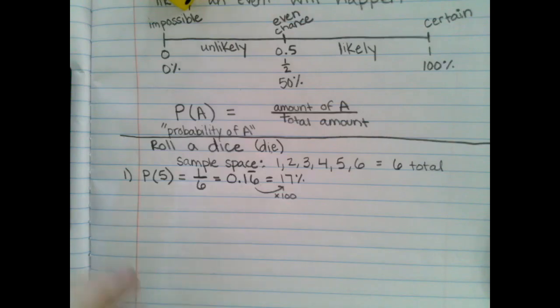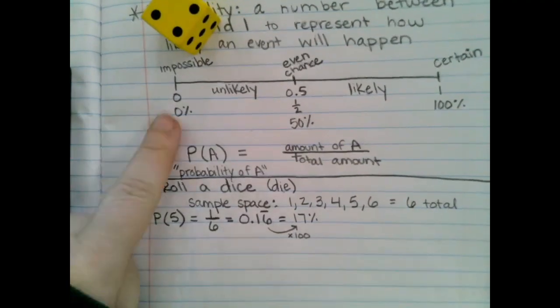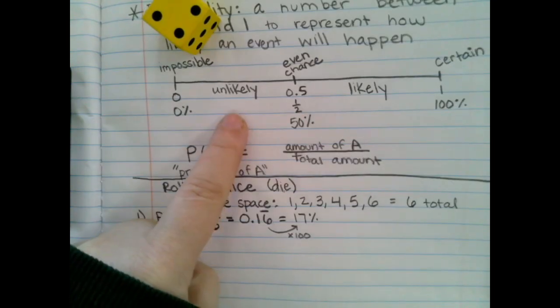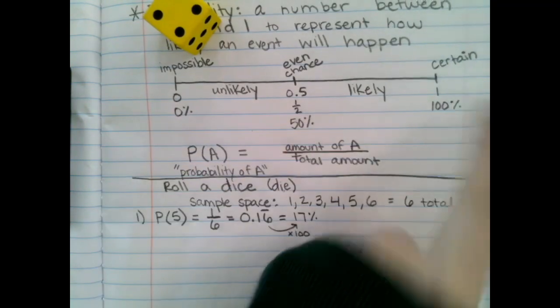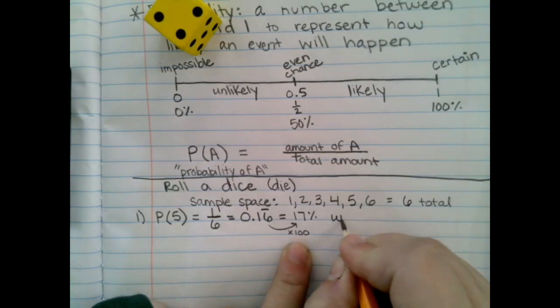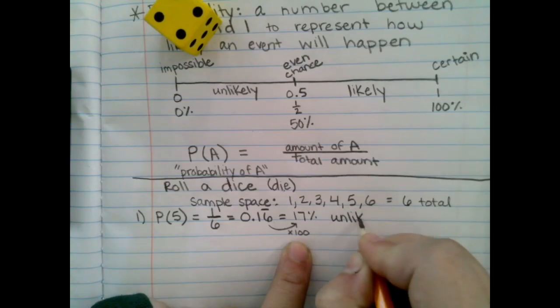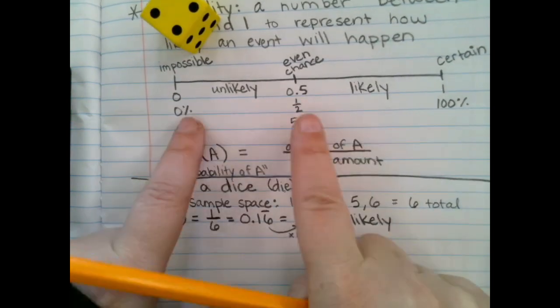Okay, so if it's 17%, I'm going to look at my scale. Is that impossible, unlikely, even chance, likely, or certain? Where would 17% fall? Unlikely. Why unlikely? It's less than 50%, but it's not 0. It's in between 0 and 50.